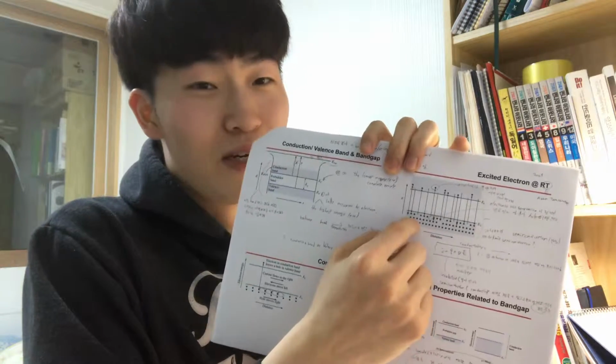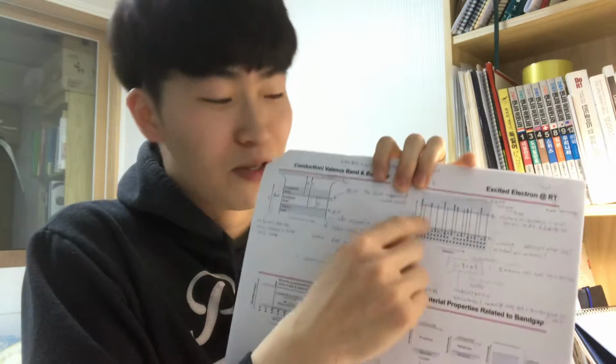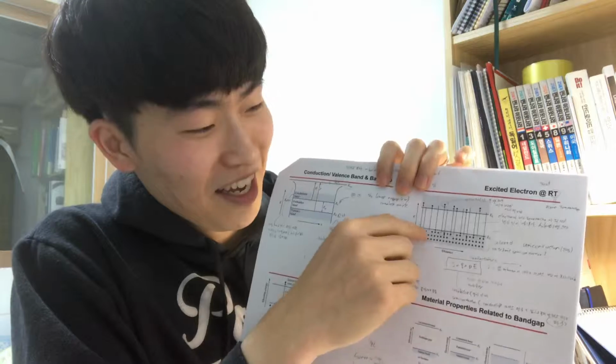Just imagine that there is a room and it's very hot, almost 300 Kelvin, and electrons can jump. I don't know the word in English. So they can make a lot of holes in here, so electrons will flow.